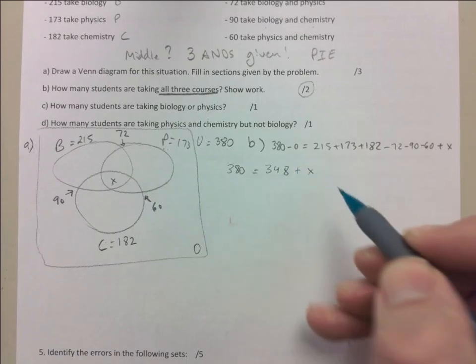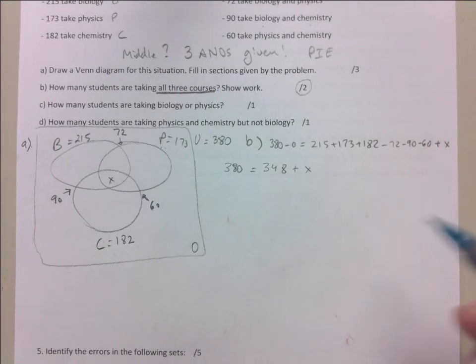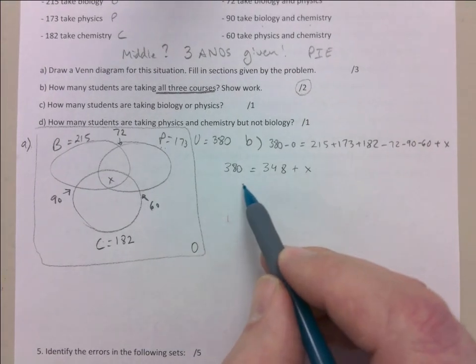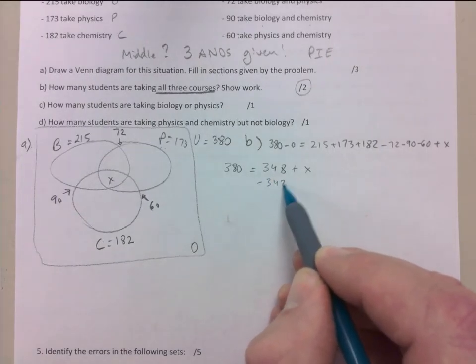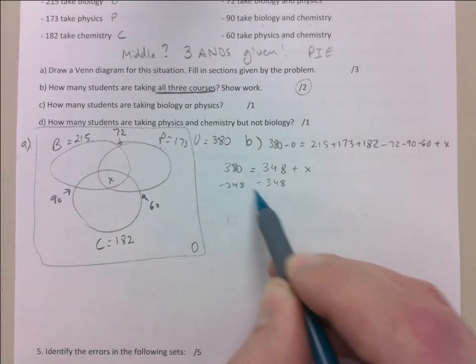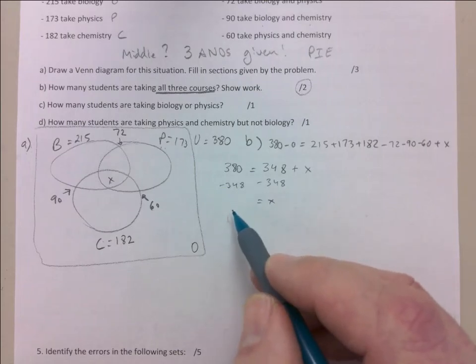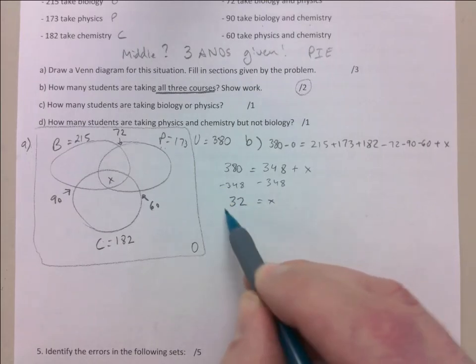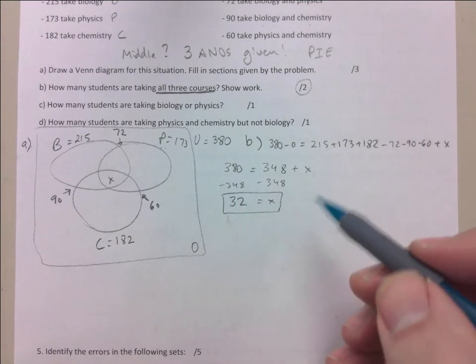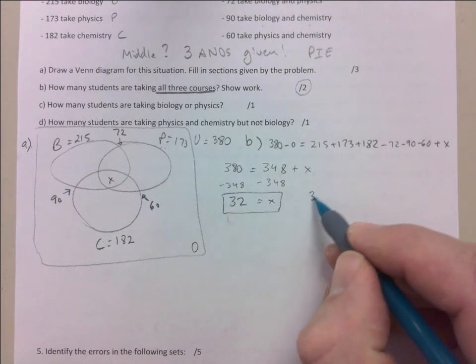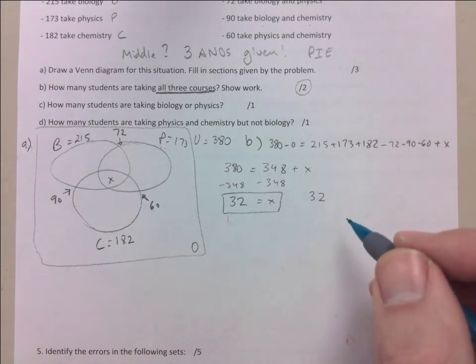Plus x. Okay, remember, in this case you have to add x at the back. And then we subtract 348 from both sides. X is equal to 32. So 32 people, is that right?